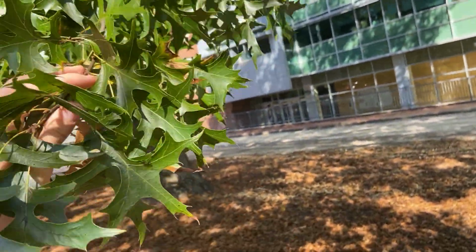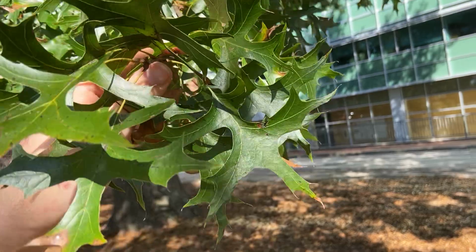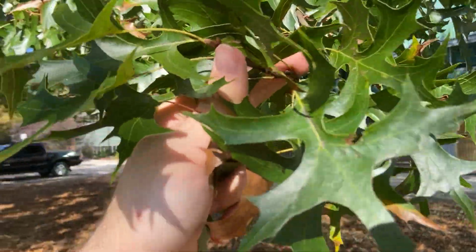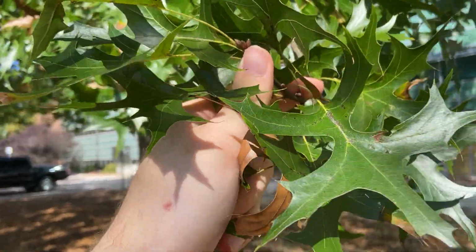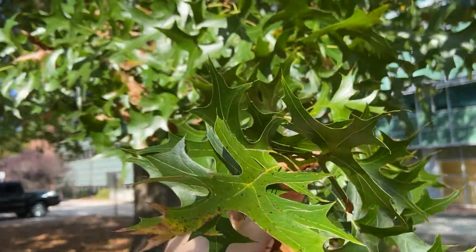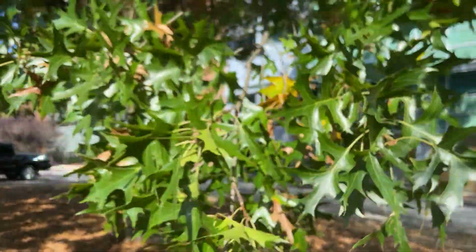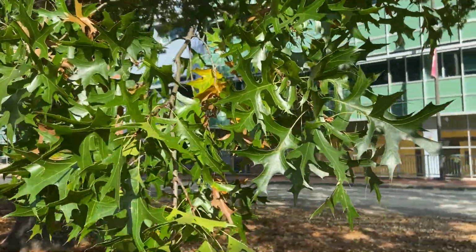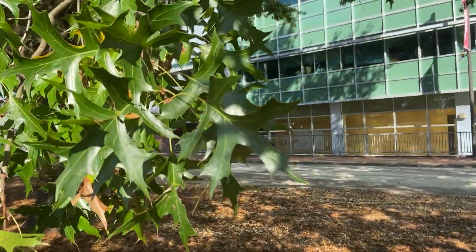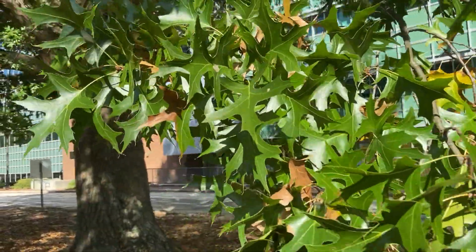And you can see it here if we look at some of these leaves, how those lobes, especially those first ones, tend to curve back. There's a good example right there of that lobe really recurving back towards the base of the leaf where it attaches to the twig. So look for those small bristle-tipped leaves, deep sinuses, and those recurved lobes really stand out once you get an eye for it.